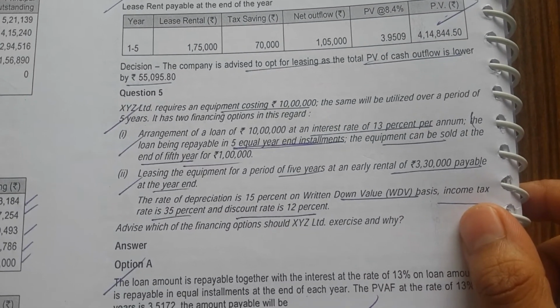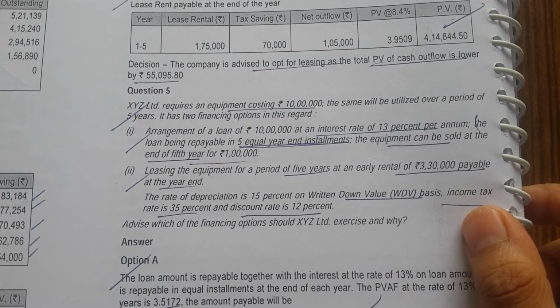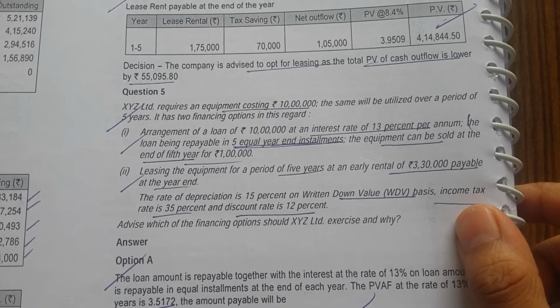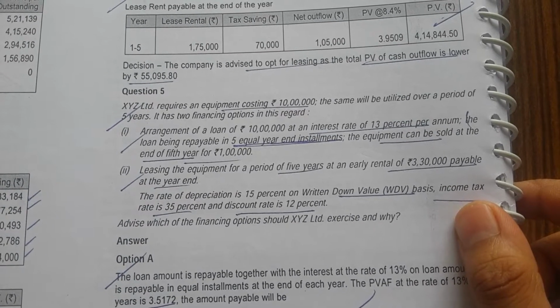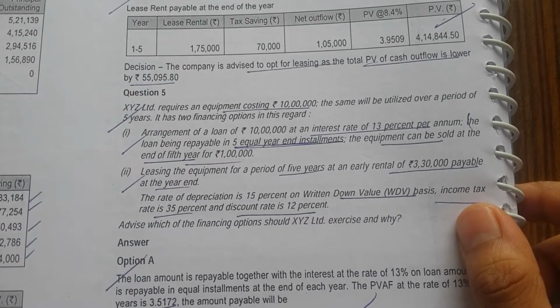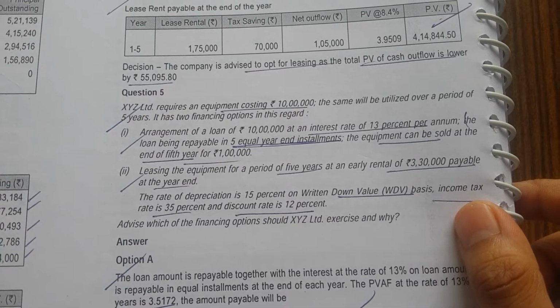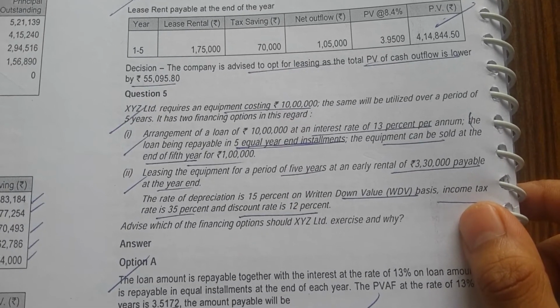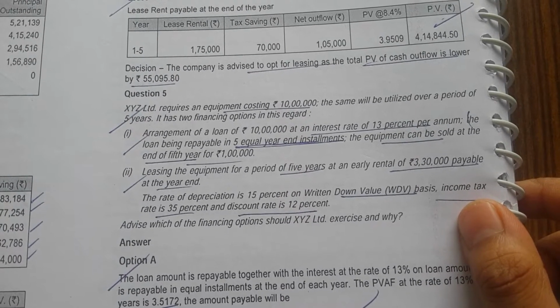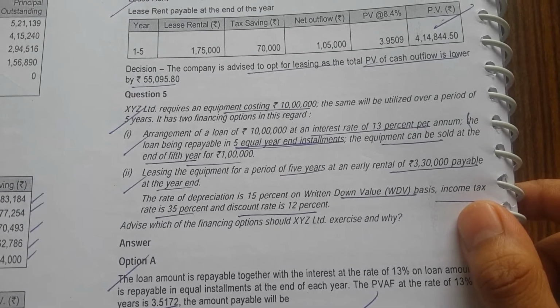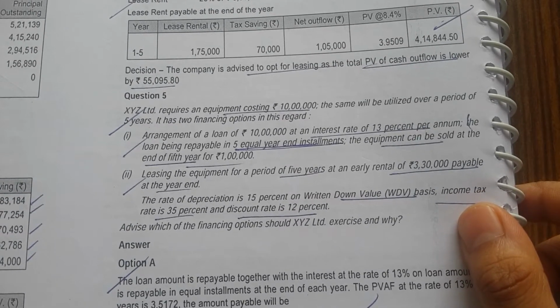The question is, XYZ Limited requires an equipment costing 10 lakhs. The same will be utilized over a period of 5 years. It has two financing options in this regard. Arrangement of a loan of rupees 10 lakhs at an interest rate of 13% per annum. The loan being repayable in 5 equal year-end installments. The equipment can be sold at the end of 5th year for 1 lakh.